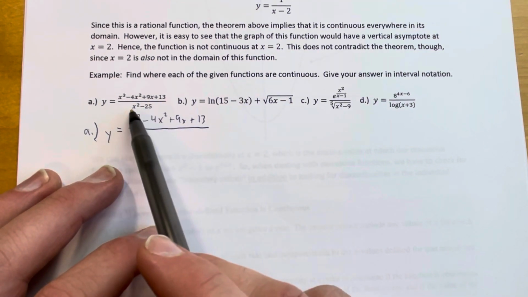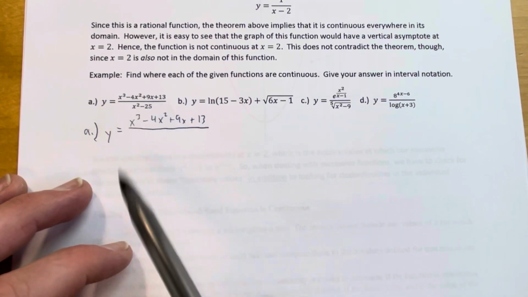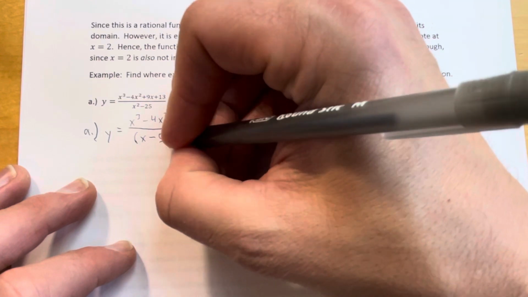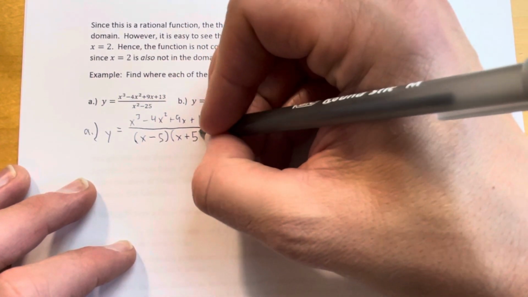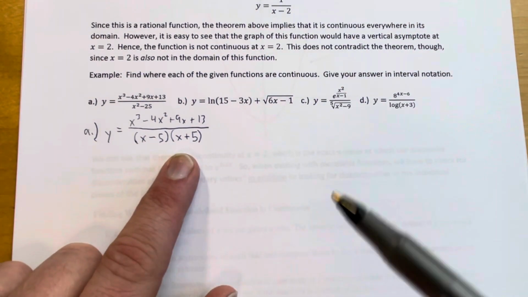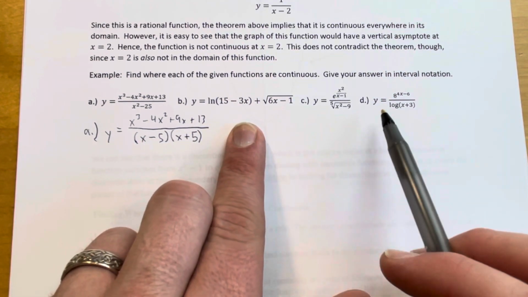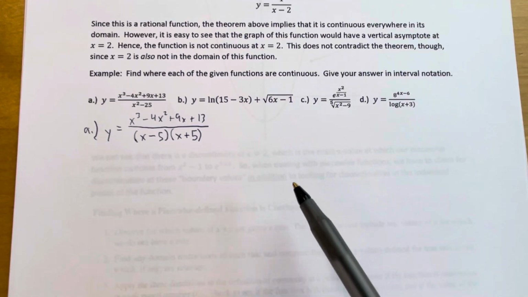So what I'm going to do is try to figure out what would cause this denominator to equal 0. And it will help me to factor it. Now, x squared minus 25 is a difference of squares. It's going to factor to x minus 5 times x plus 5. If I wanted to be really, really thorough here, I would take that denominator and set it equal to 0, and then I would do a bunch of steps to show what the solutions for that are.